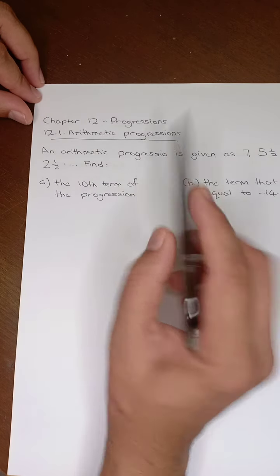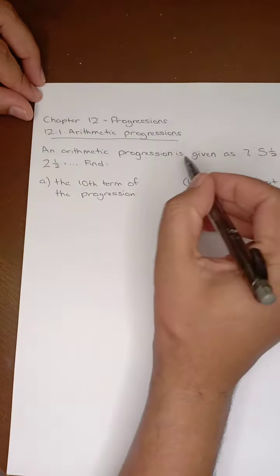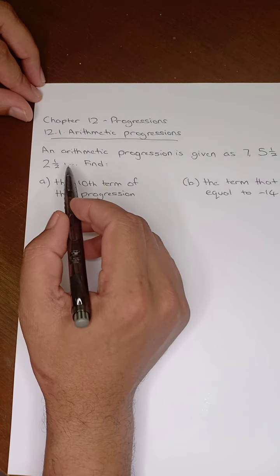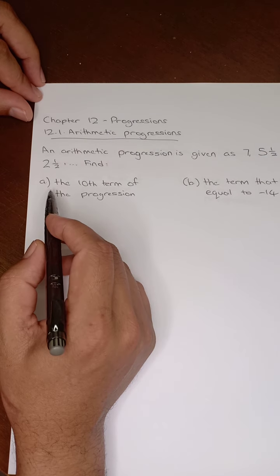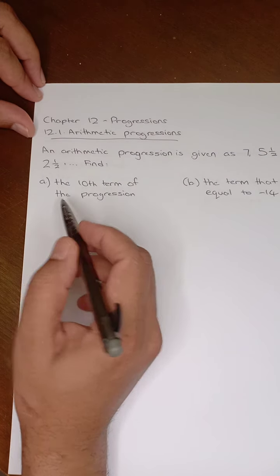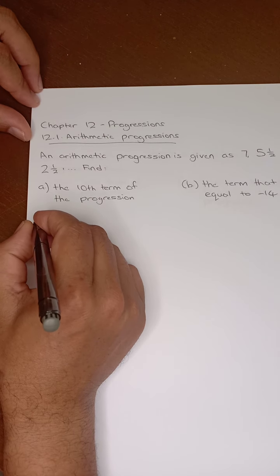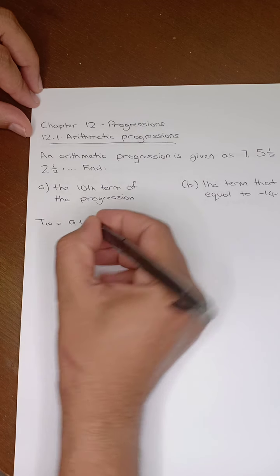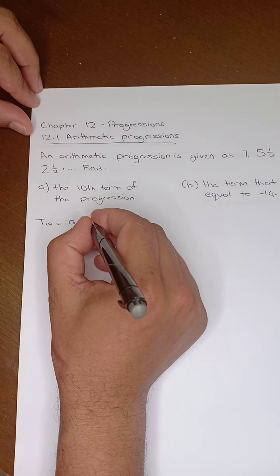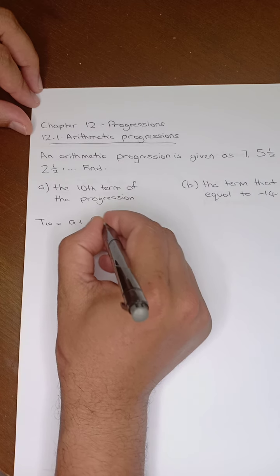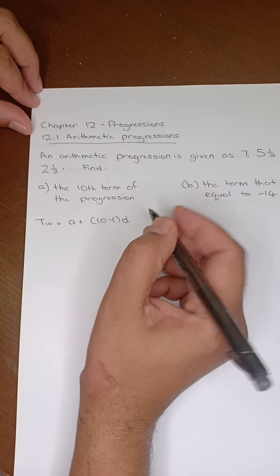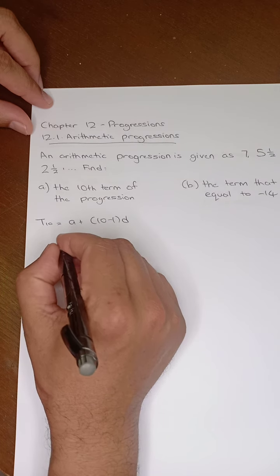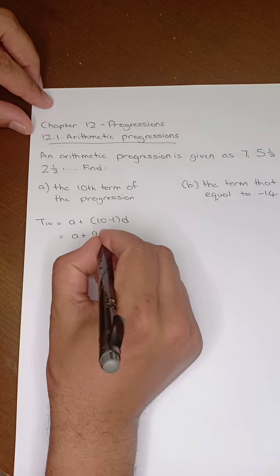An arithmetic progression is given as 7, 5 1/2, 4, 2 1/2 and so on. Find a, the 10th term of the progression. So the 10th term will be T10. The formula is a plus (n minus 1)d, that will be 10 minus 1, d. So 10 comes from the 10th term, becomes a plus 9d.